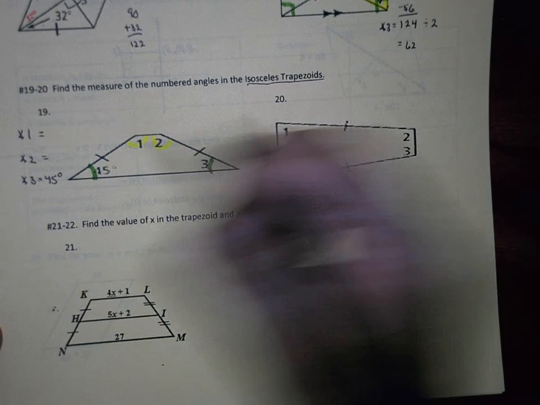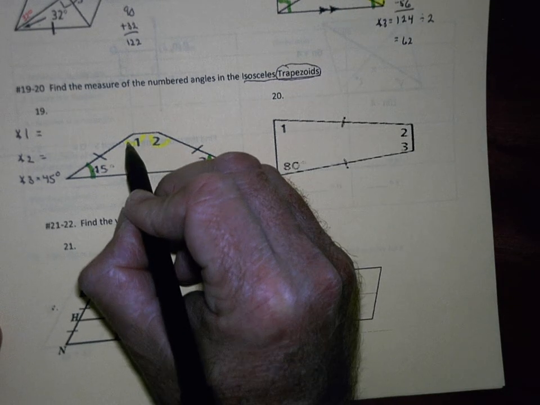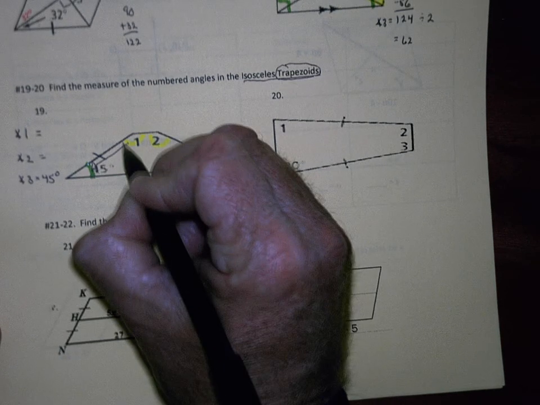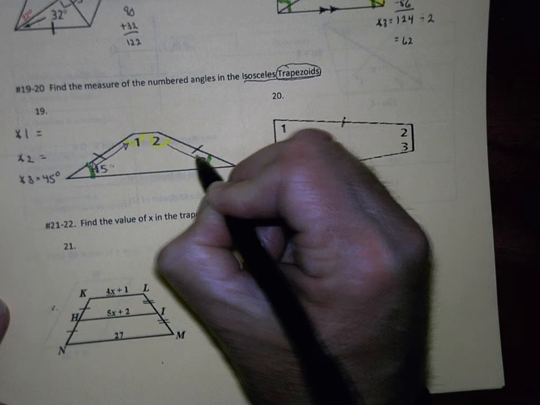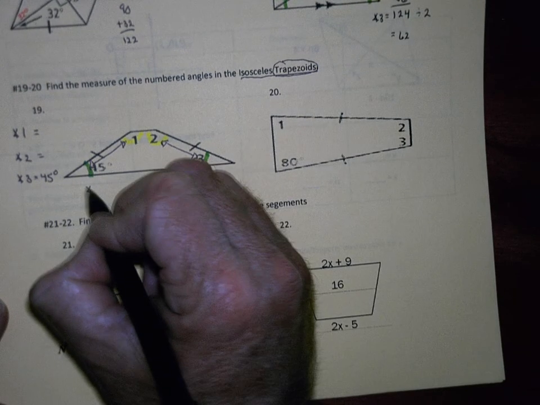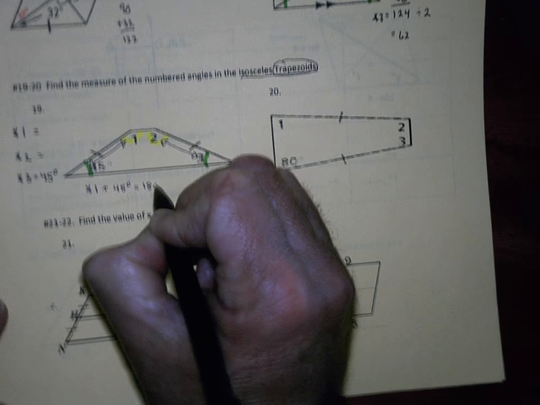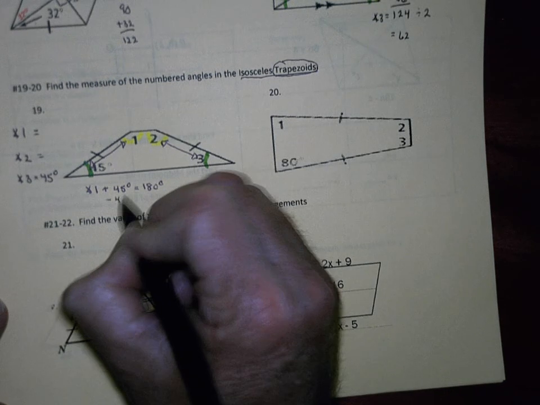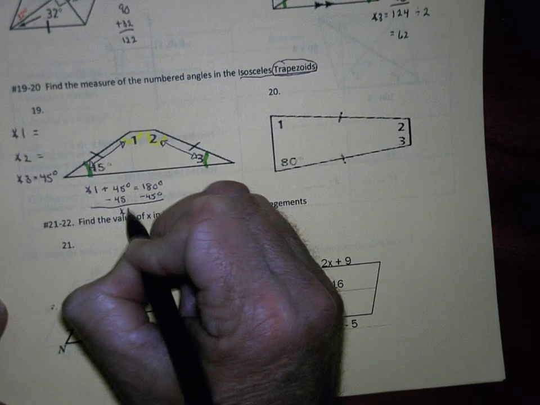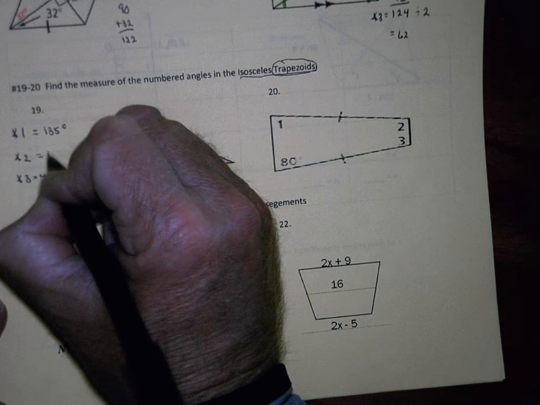So we use the fact that this is a trapezoid. In a trapezoid, remember, the top base angle and its consecutive bottom base angle, in other words those two angles, have to add up to 180. So that means angle 1 plus this 45 degree angle have to be supplementary. They add up to 180. So when I subtract 45 from 180, we would get angle 1 is equal to 135 degrees. Okay, and that would be the same as angle 2 because the base angles are the same.